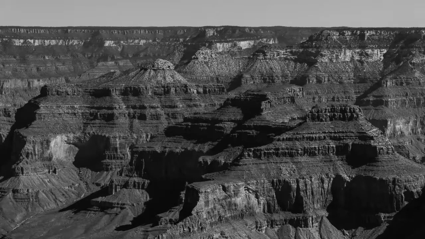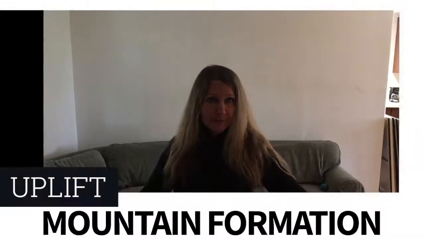The weathering and erosion really wore down those mountains. About 60 million years ago, there was a tectonic plate collision of two convergent plates that caused uplift. Uplift is like mountain formation, and it actually formed the Rocky Mountains and the Colorado Plateau.